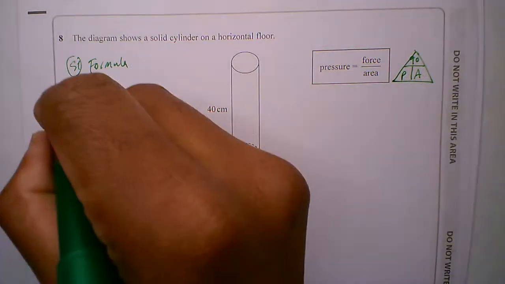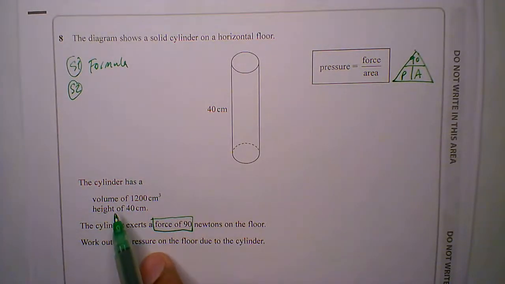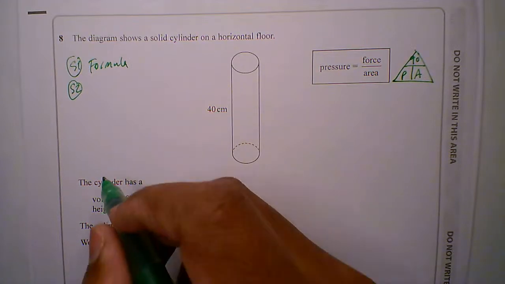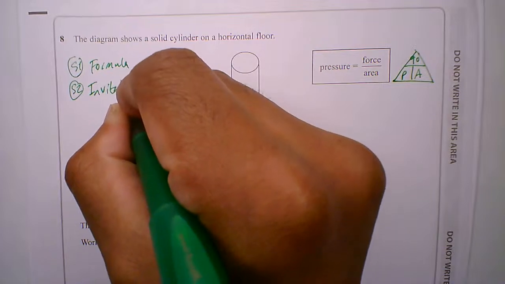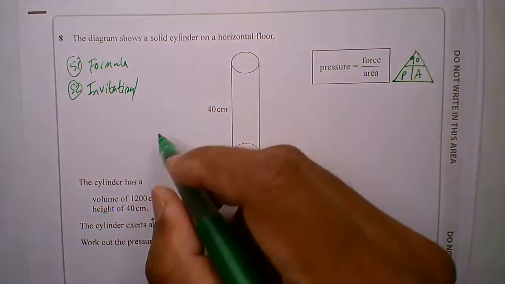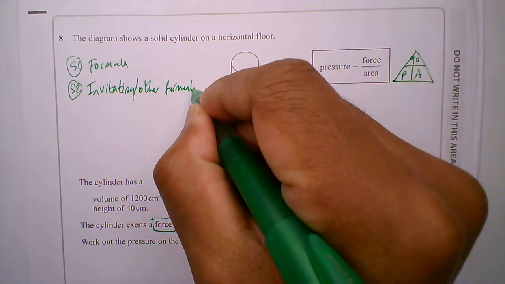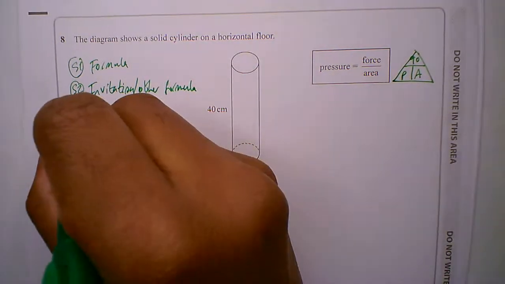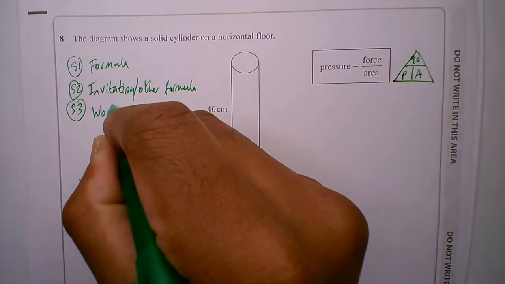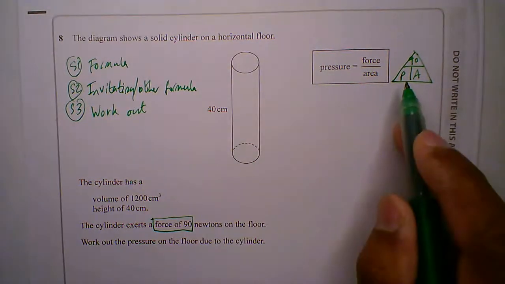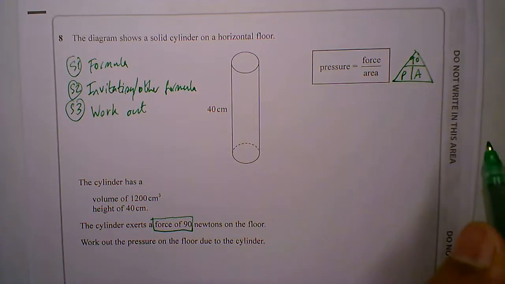So step 2 is this information they've given, height and volume, it must be linked to something else. So I have to link this to other formulas, and then I can work this out, step 3. I want to work out the pressure. So first of all, I need to find out area. How do I find the area?